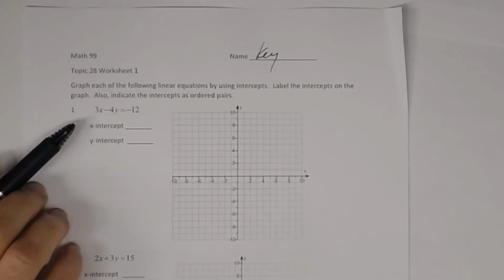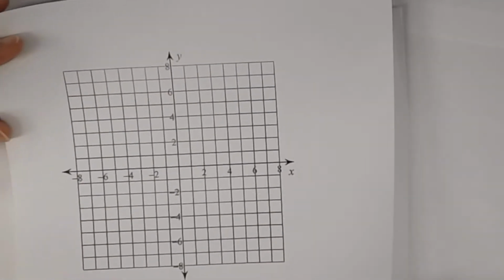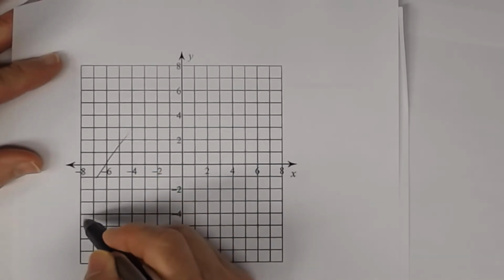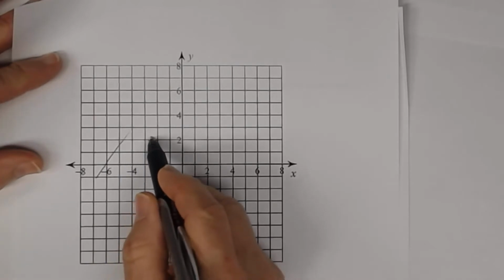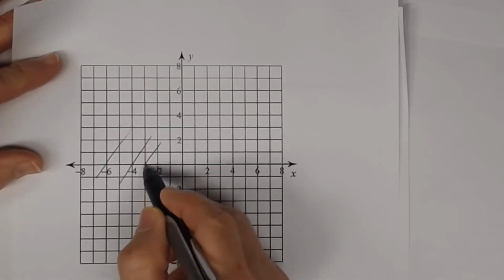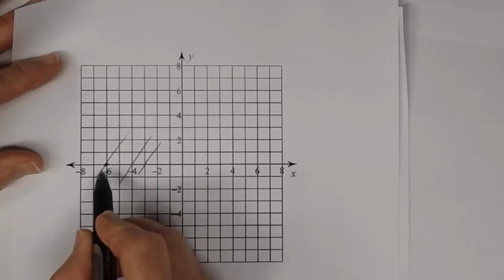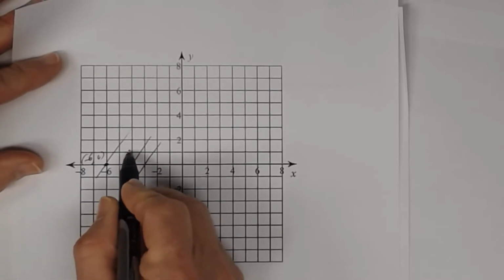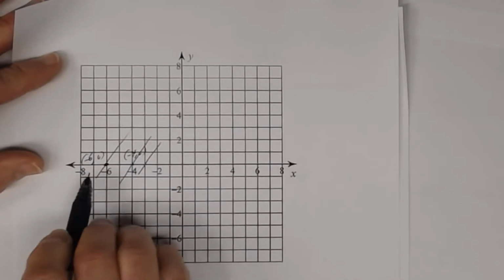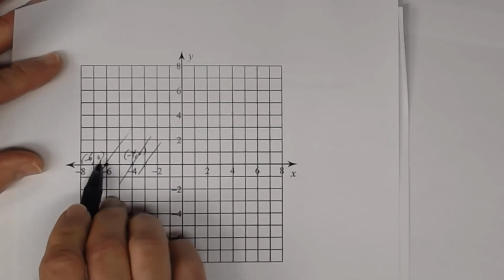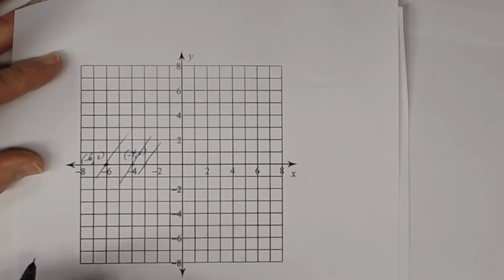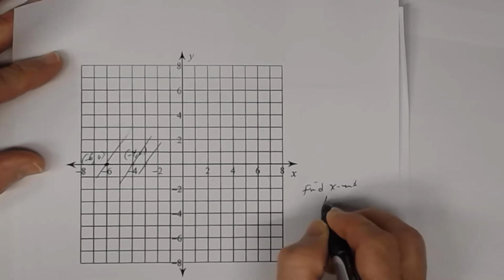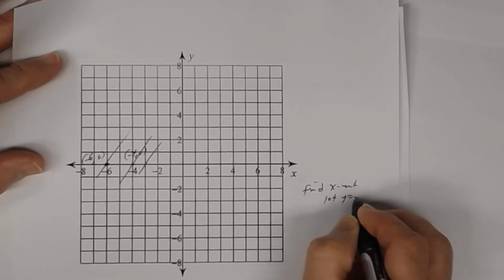When finding the x- and y-intercepts, remember the x-intercept is where the graph crosses the x-axis. No matter where you cross the x-axis, this point here is (-6, 0), this one is (-4, 0), and so on. No matter where you are on the x-axis, the y-coordinate is 0. So to find the x-intercept, you let y equal 0.